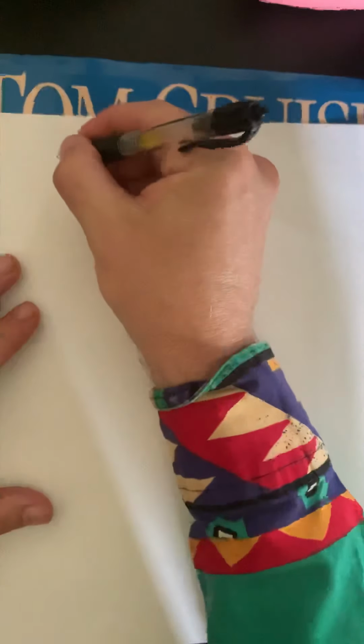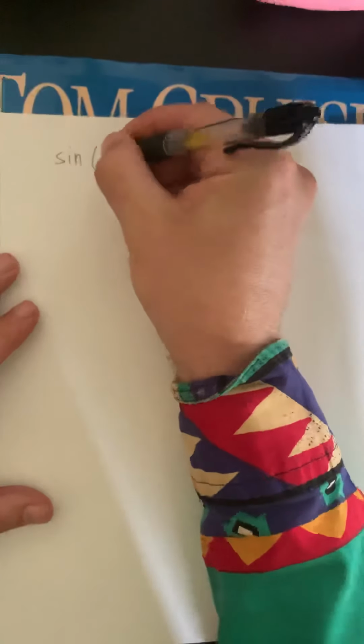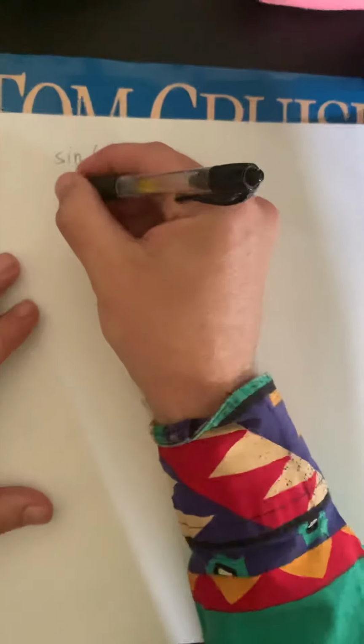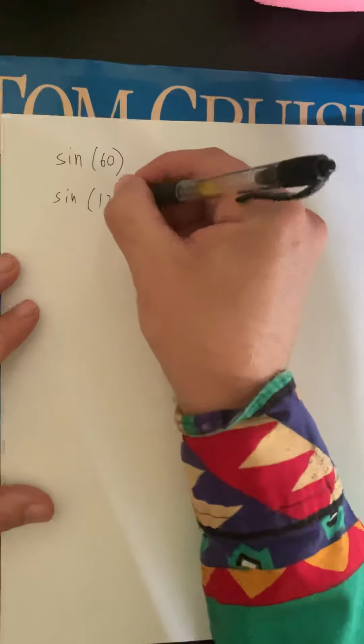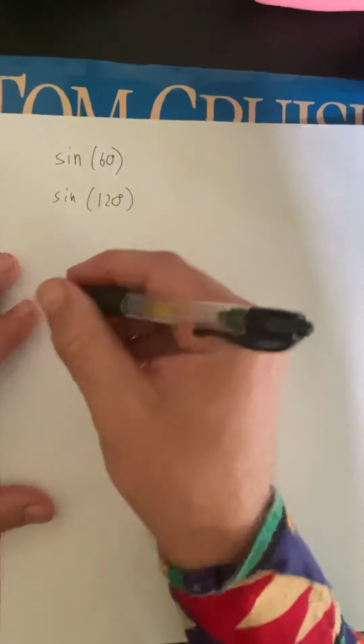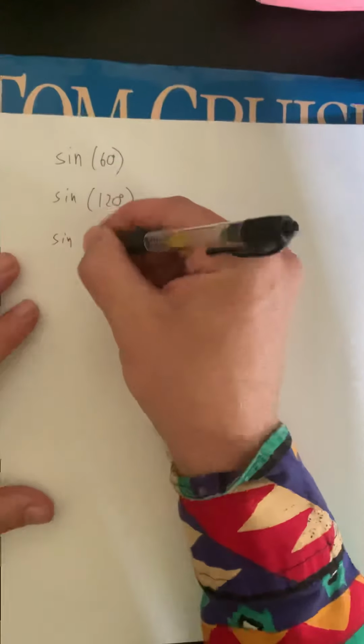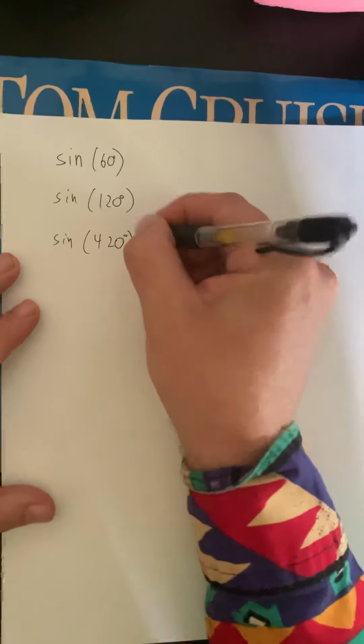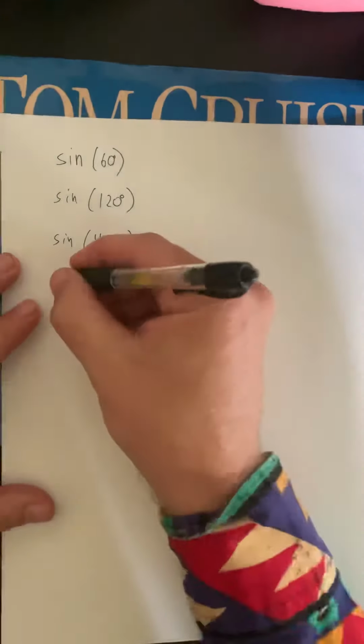All right. So, what are we going to start with? I'm going to show you some quick problems. Sine of 60 degrees. Sine of 120 degrees. Sine of 420 degrees.